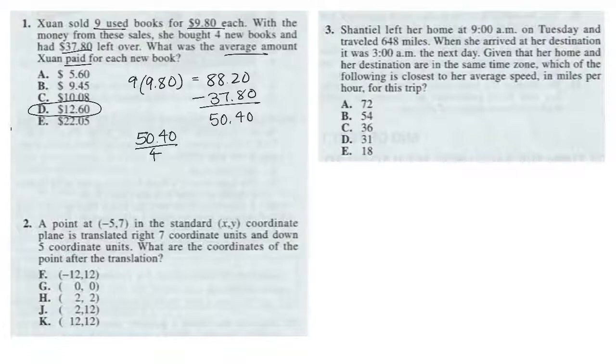Moving on to number 2. Very quickly, I would just sketch this. So we have the point (-5, 7), and we are going to translate to the right 7. So I'm going to move that -5 over 7. There's 5 and then 2 more. So now we're at an x-coordinate of 2.